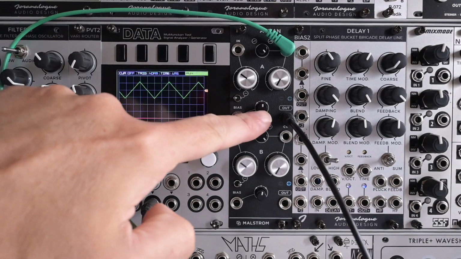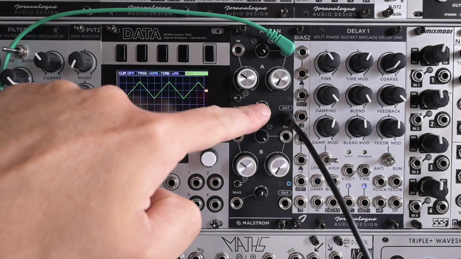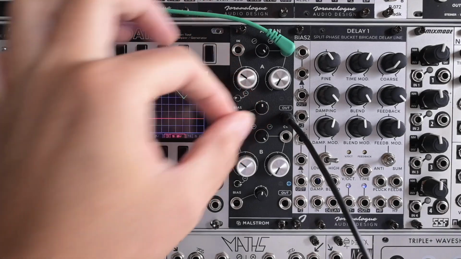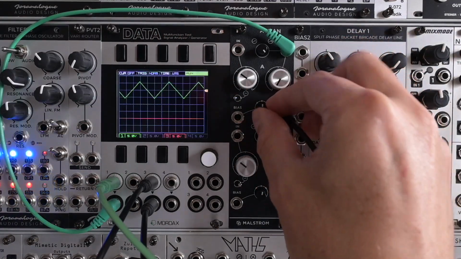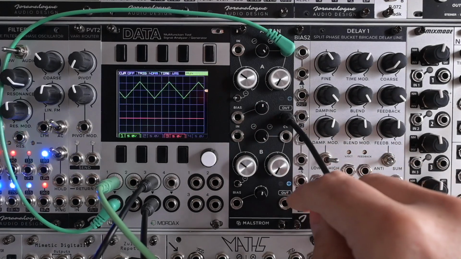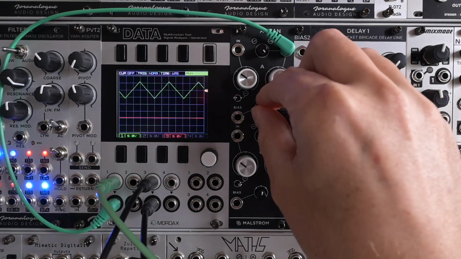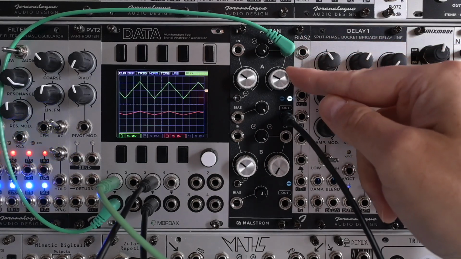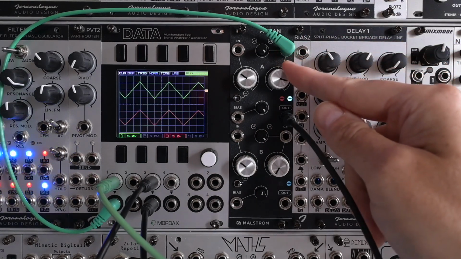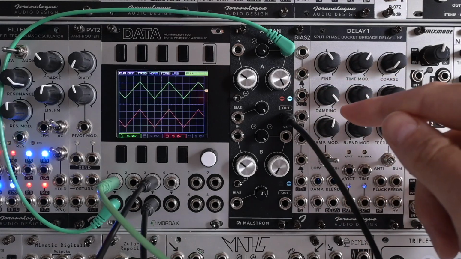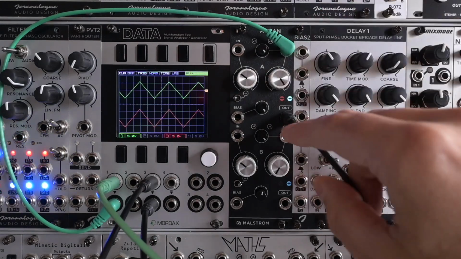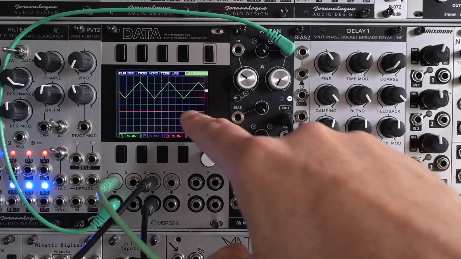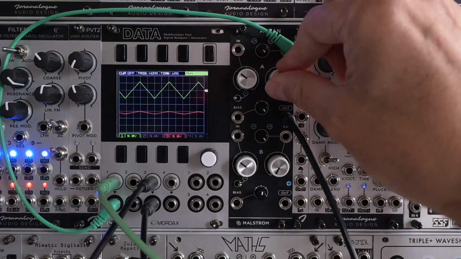But if you remember that this bias knob here affects the input circuit, then you might already know what's going to happen when I turn this one to the right or the left. And then if I open this one, you can see that now we are amplitude or ring modulating these 5 volts here.